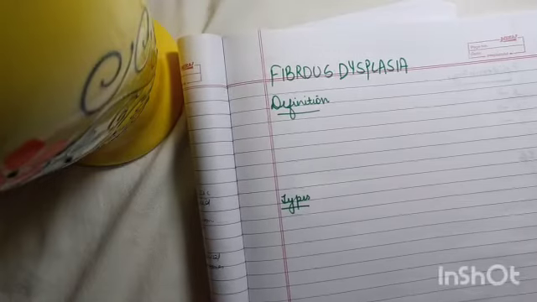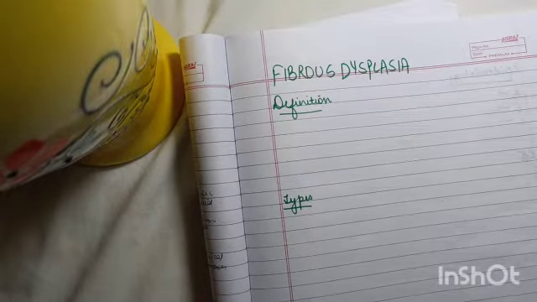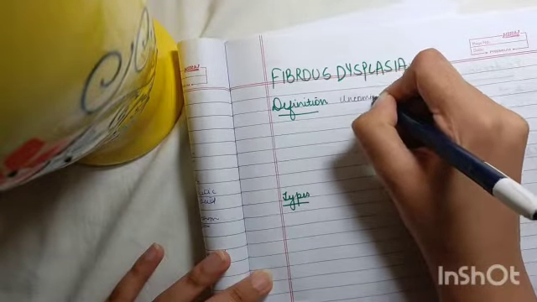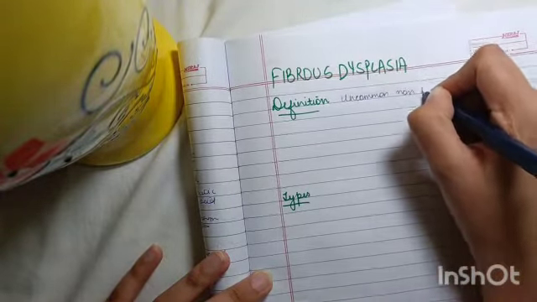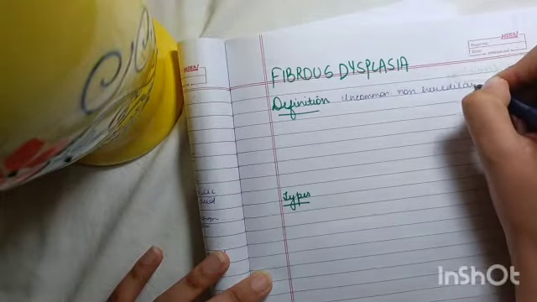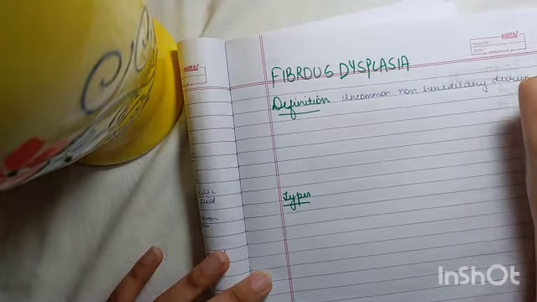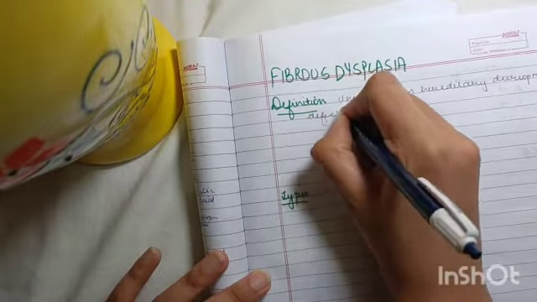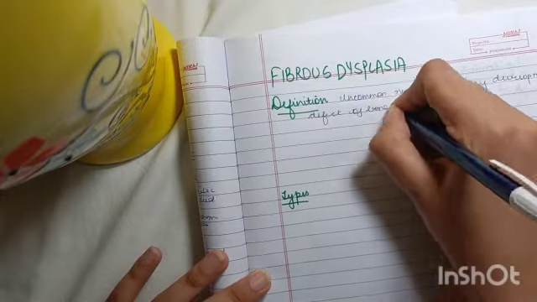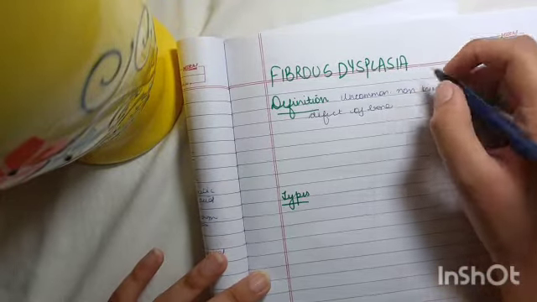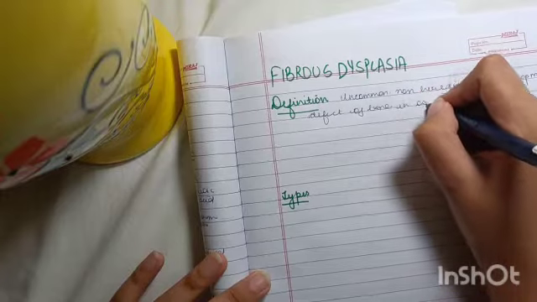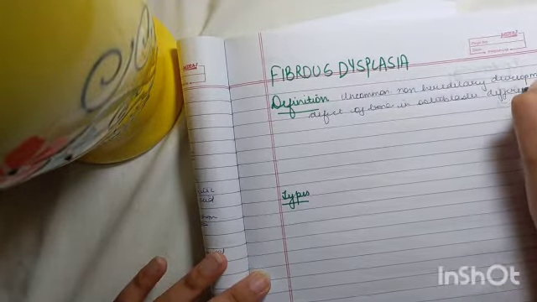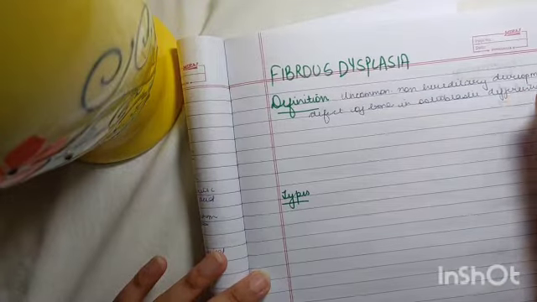Here we'll talk about fibrous dysplasia. So, coming on to the definition of fibrous dysplasia, it is an uncommon, non-hereditary developmental defect of bone characterized by a defect in osteoblastic differentiation and maturation.